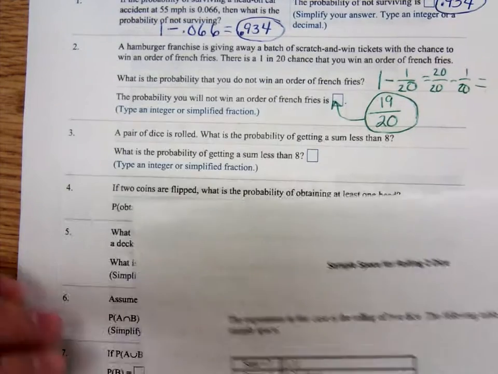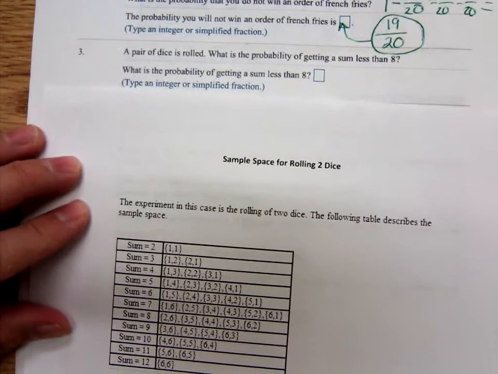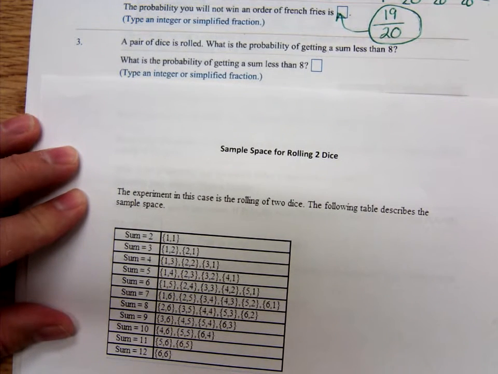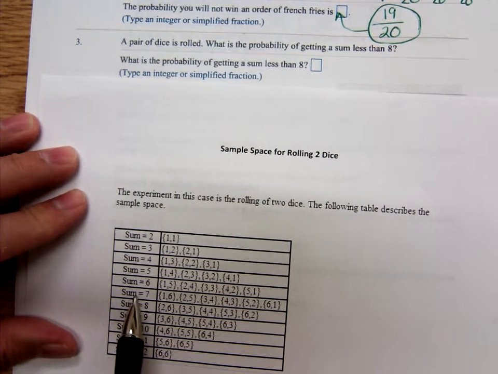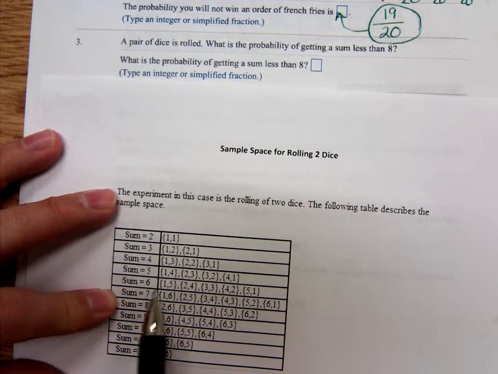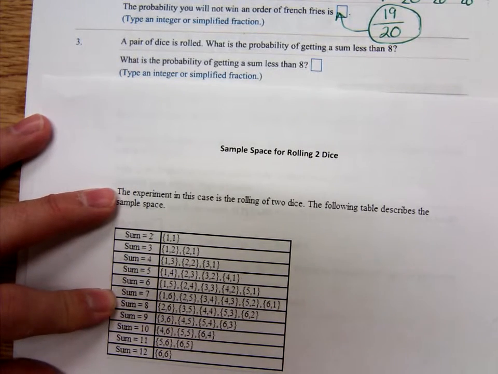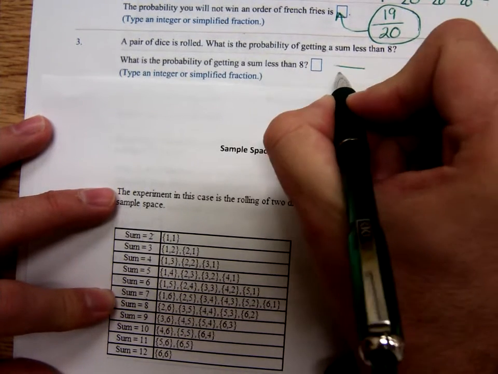So let's see. A pair of dice is rolled. What's the probability of getting a sum less than 8? Well, a sum less than 8, that would be a sum of 2 through 7. If you roll those 2 dice, there are 36 possible outcomes.